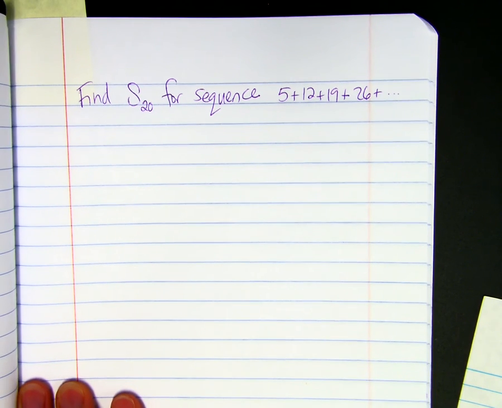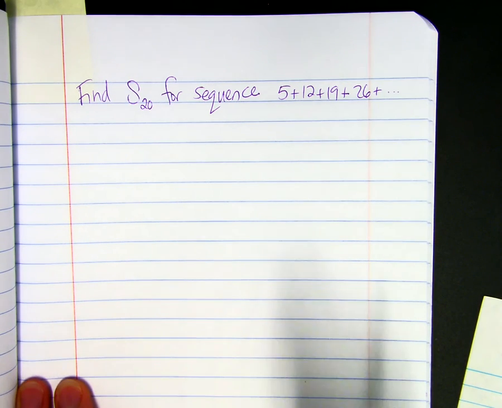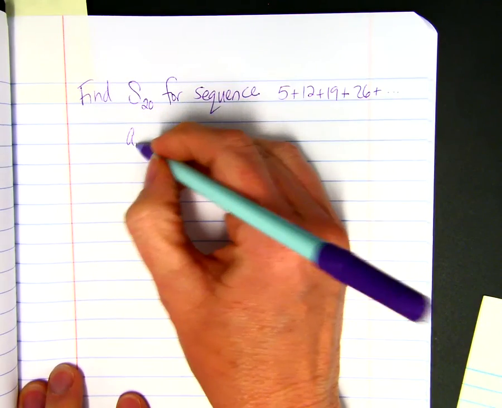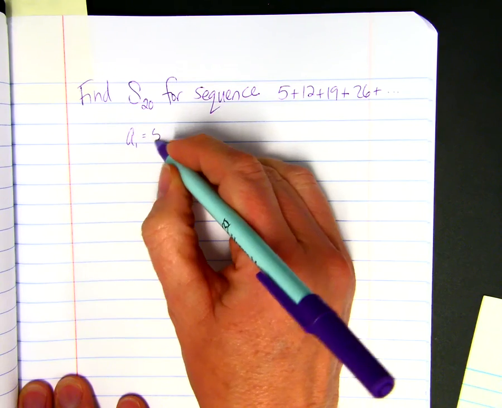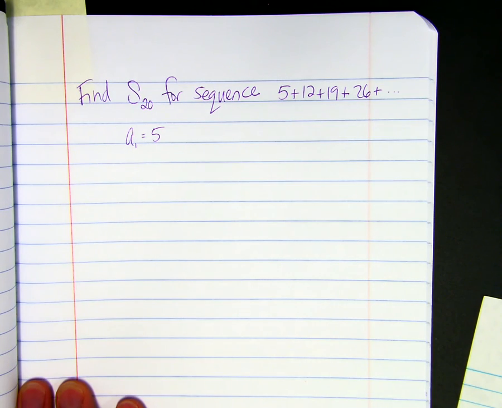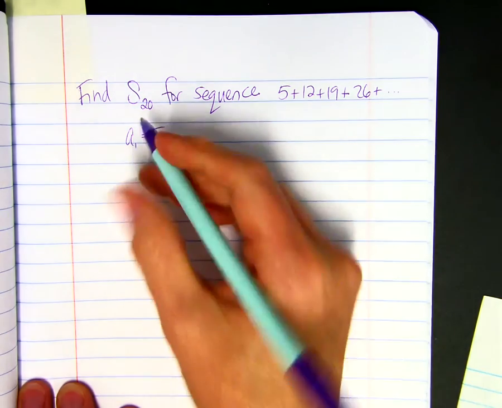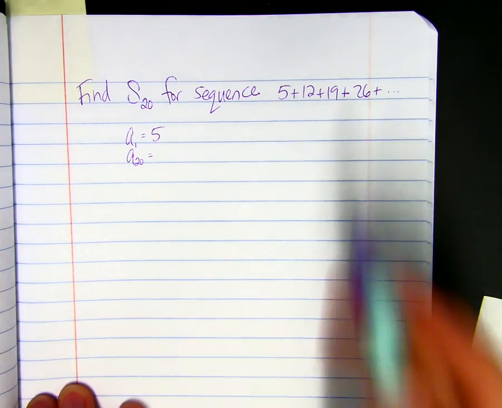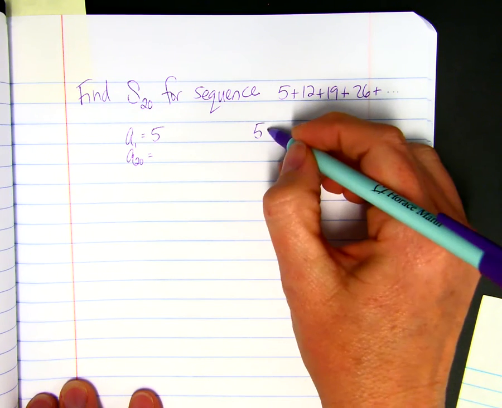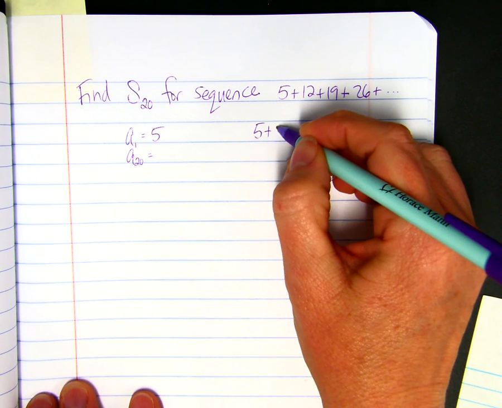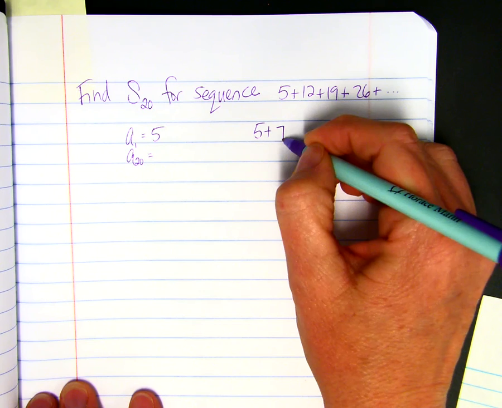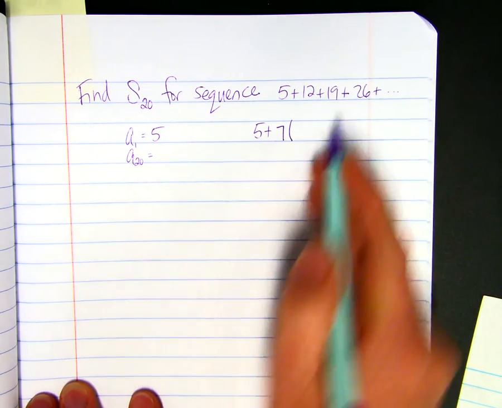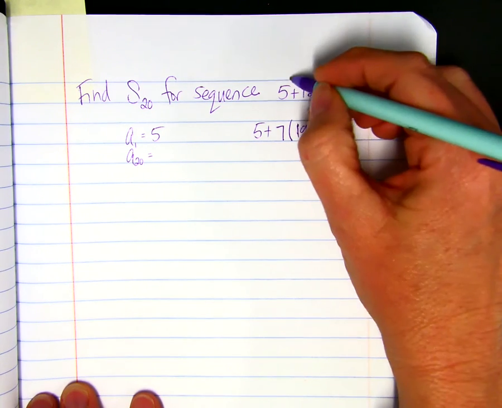So we could say that a sub 1 is 5. A sub 20, you can figure it out because you do 5 plus 7 times 19, 20 minus 1, which is 19, because we're adding 7 both times.